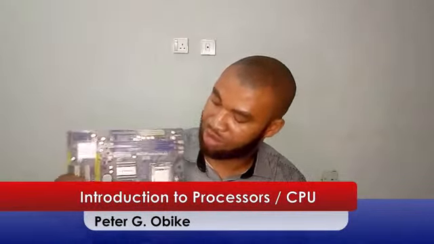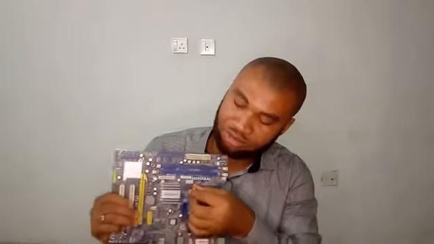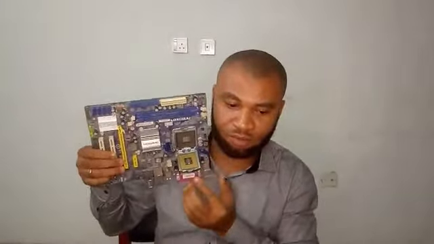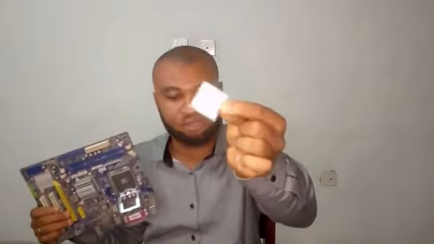So the processor would have a retention arm. This retention arm, you press it here so that you can pull it out. It's out, and so you see this part of the processor. I remove the retention arm, and you can see the processor is just a chip. Look at the processor. The processor is just a chip.